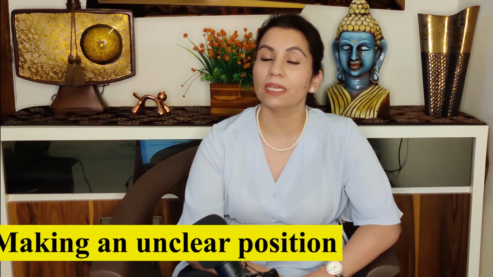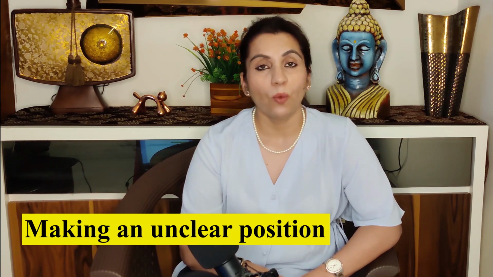Mistake number 4 that the students normally make is having an unclear position. What does it mean? It means if an opinion is asked from the student, then the student should be very clear about what he wants to say or what his opinion is about that particular topic. Students lose marks when they give one opinion in the introduction and towards the conclusion they give another opinion. This means that they don't have a clear picture or a clear opinion about the topic and thus they lose their precious marks.